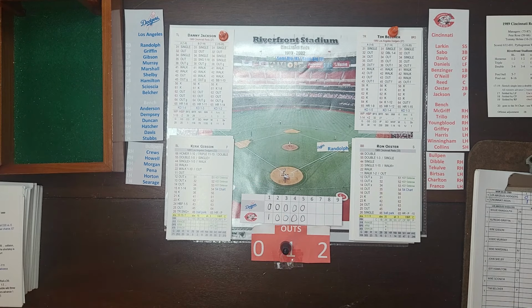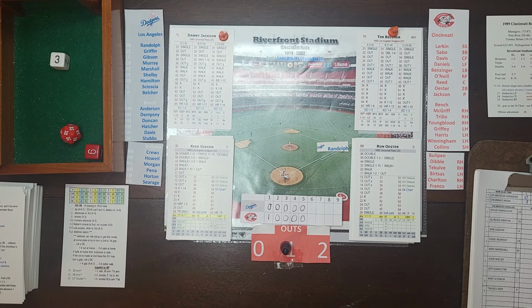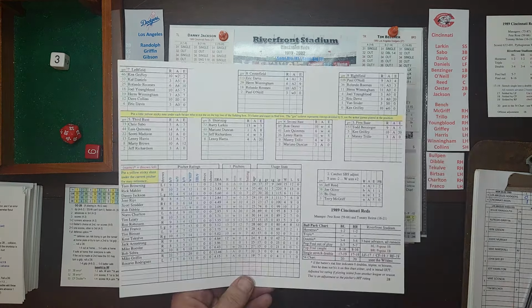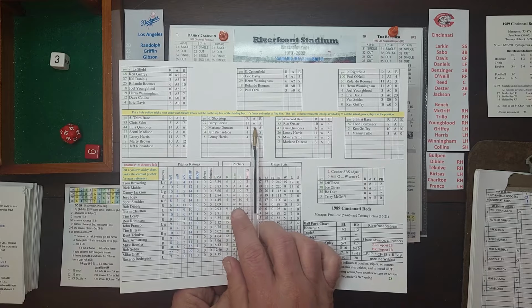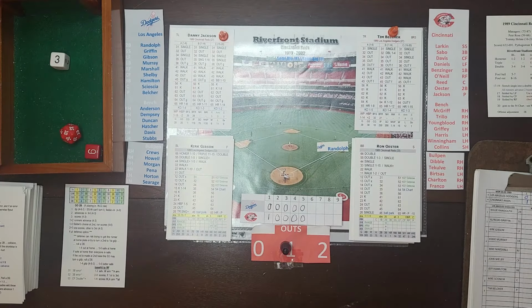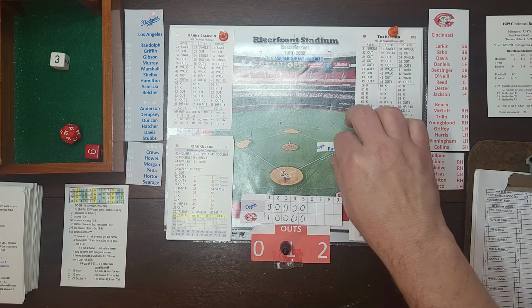Struck him out. Here's Kirk Gibson. 63, and that's going to be an out on Jackson's card. The out will be a ground out to second. Ground out to second with a runner at first. Double play, 4-6-3. Shortstop with a weak arm can't turn it. So let's see if the shortstop has a weak arm. Shortstop is Barry Larkin. I doubt he has a weak arm, but we have to check anyway. Larkin at short. Actually, he does have a weak arm, so they cannot turn the double play. It will just be a 4-6 fielder's choice.